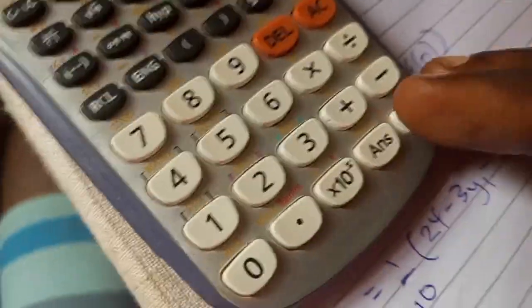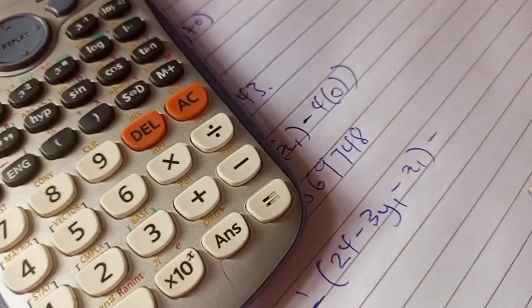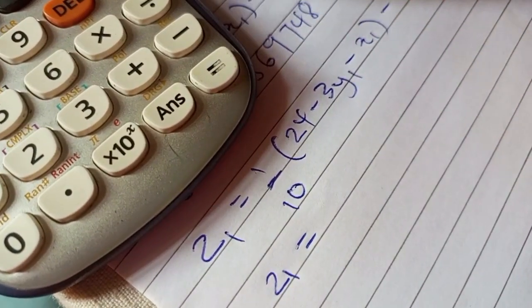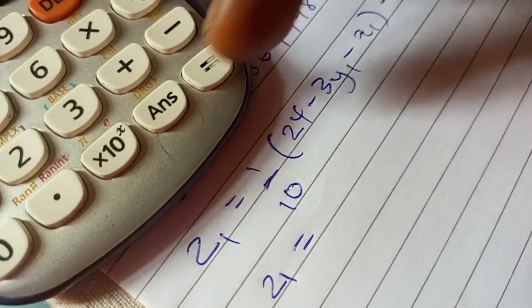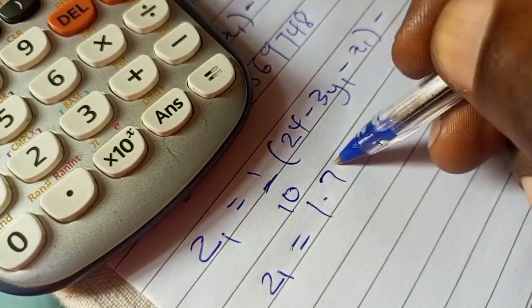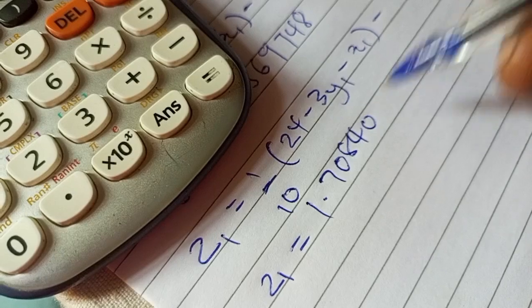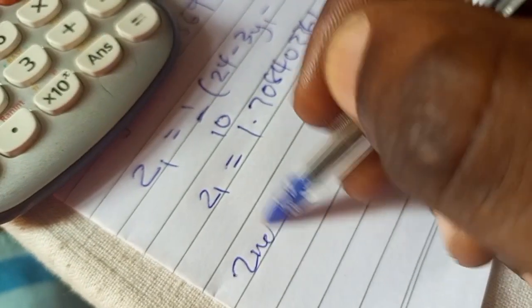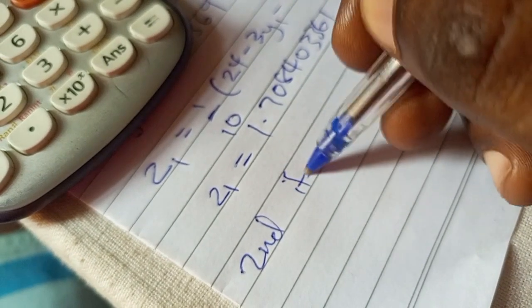1.7. Oh, can't you see? 1 point. Sorry, I had trouble adjusting the camera. So please, I'm writing it again. 1.708403361. Thank you. And now to the second iteration.